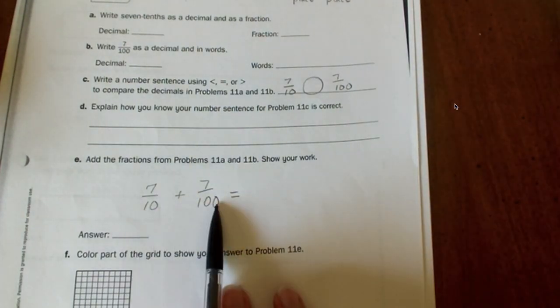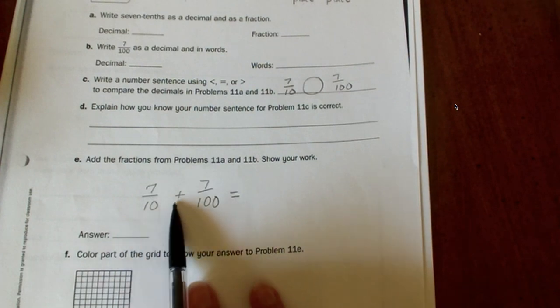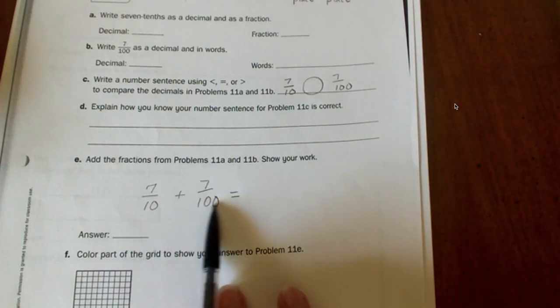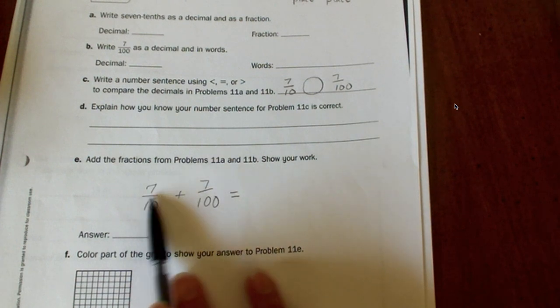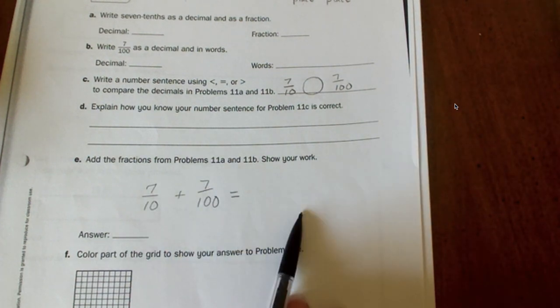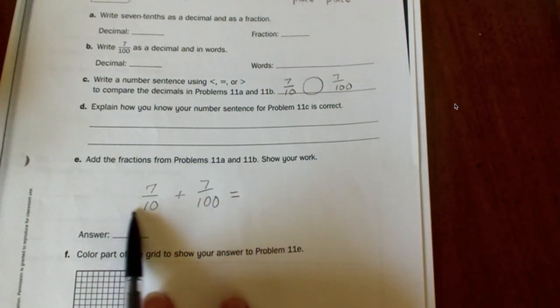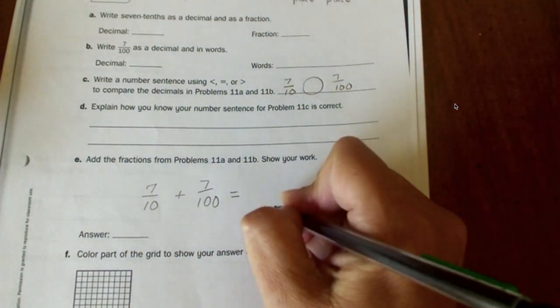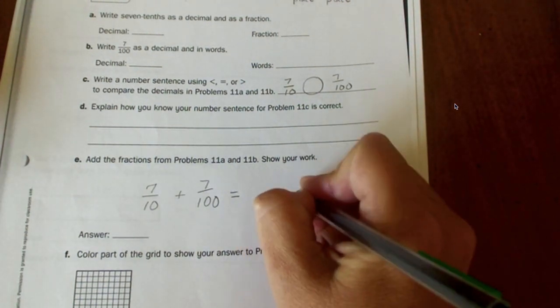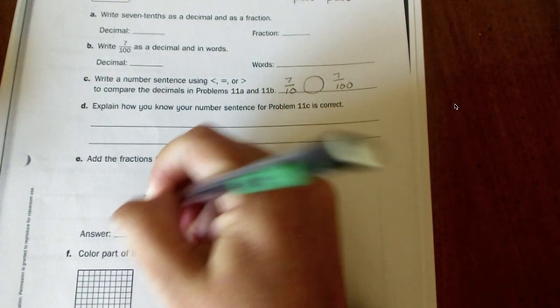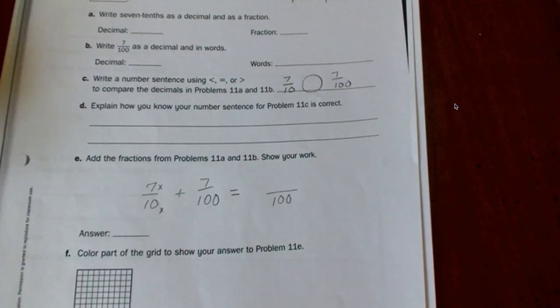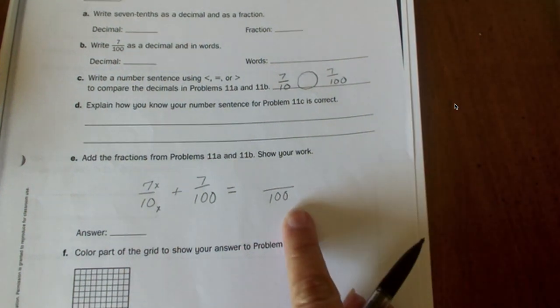And so you might not remember, but remember to add, the denominators have to be the same. So I've got to make an equivalent fraction out of this problem. I can't leave it like that. This is not 14/110. This has to be the same. So we've got to make sure we're making this hundreds. So what can I do to this to make it 100?